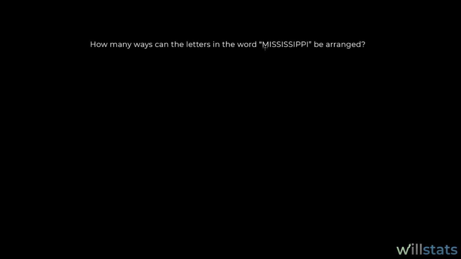Let's try this problem. How many ways can the letters in the word Mississippi be arranged? Well, there are 11 letters, so it's intuitive to think 11 factorial. But what you have to notice is that there's repetition in the letters. Some of these letters are used more than once. For example, I is used 4 times. S is also used 4 times. And then finally, P is used twice.